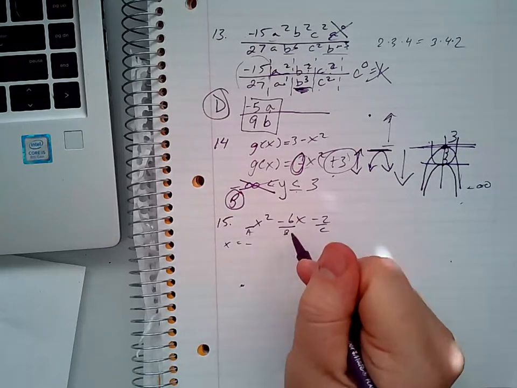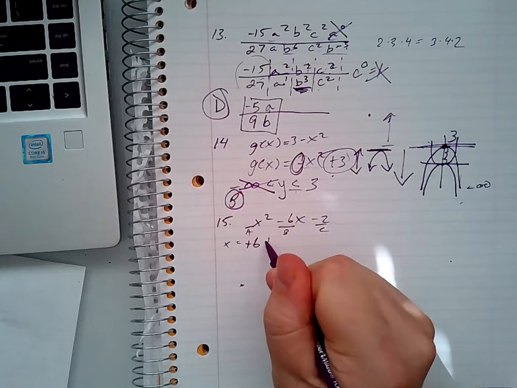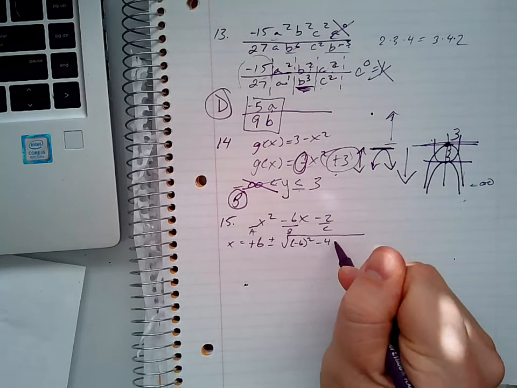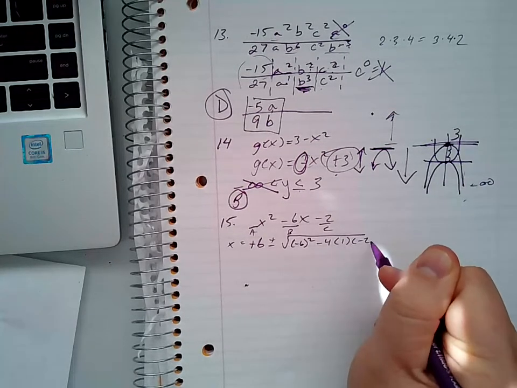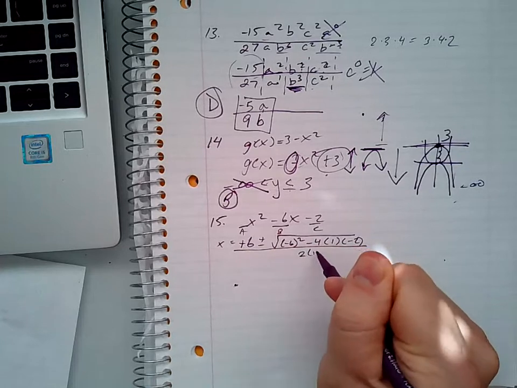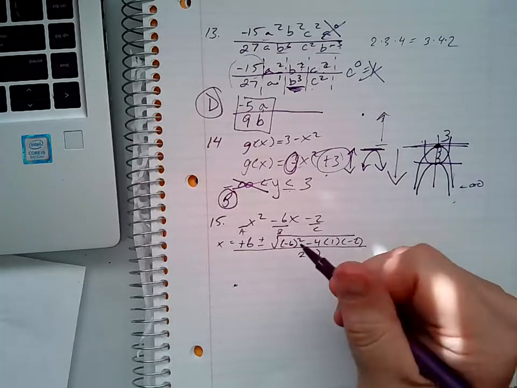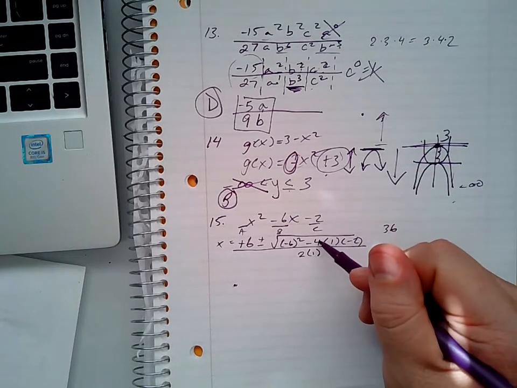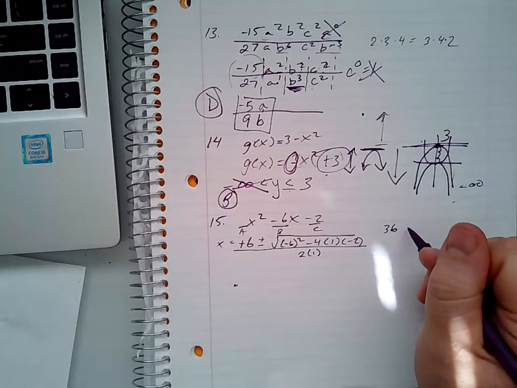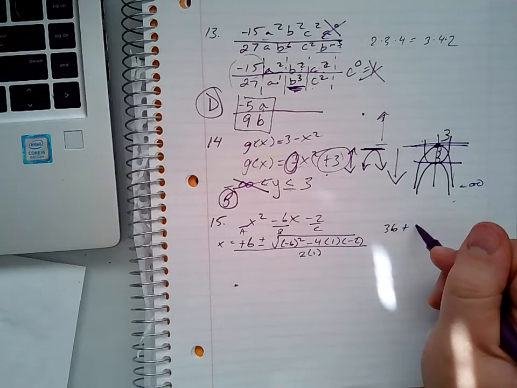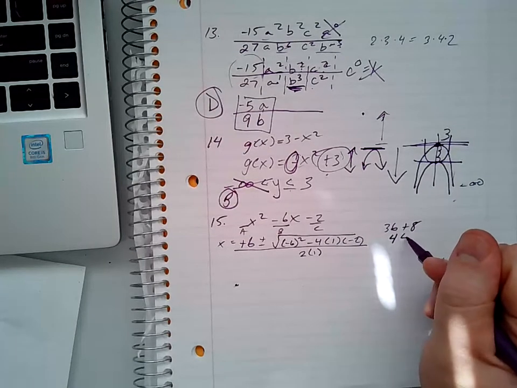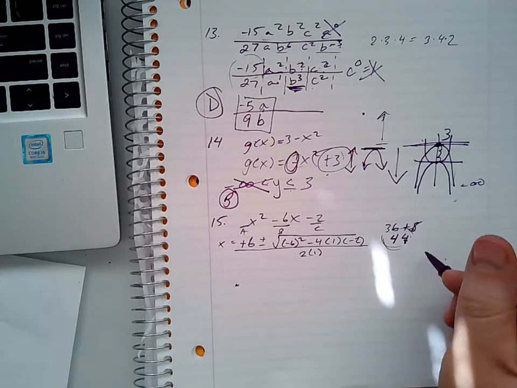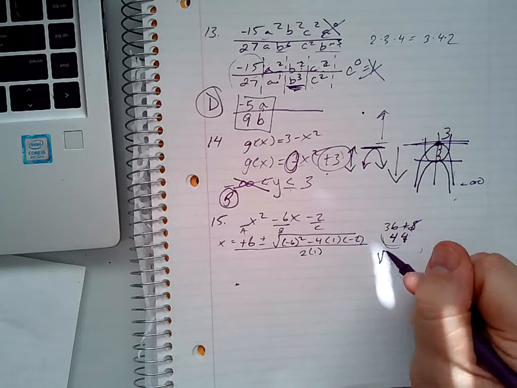So negative 6 is going to give me x equals positive 6 plus or minus the square root of negative 6 squared minus 4 times a times c, all over 2 times a. We always do this portion first, which is going to be negative 6 squared is 36, minus 4 times 1 is going to be negative 4 times positive 8, so plus 8. That'll give me 44. I know that I can take out a perfect square from there of 4.